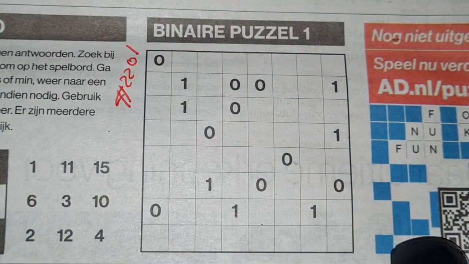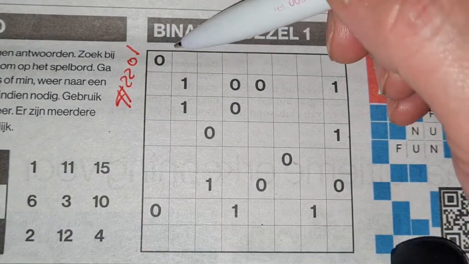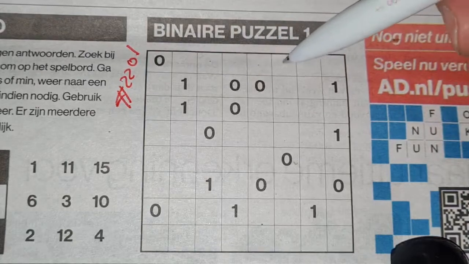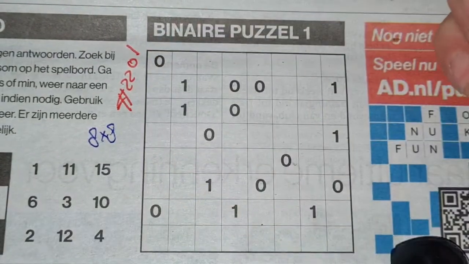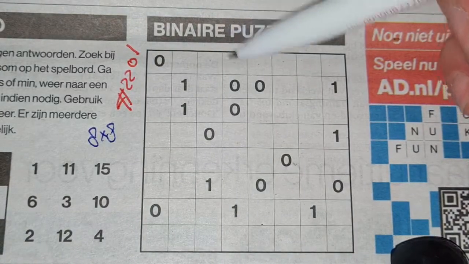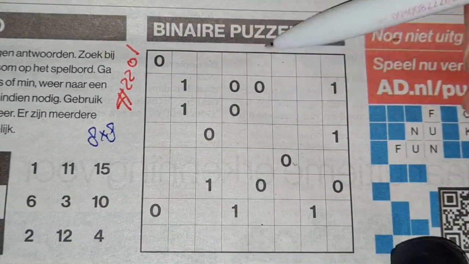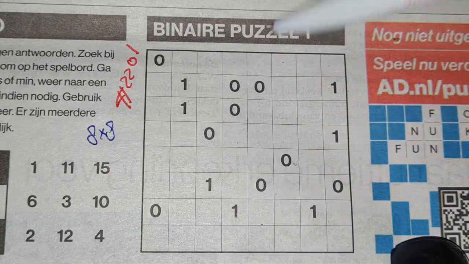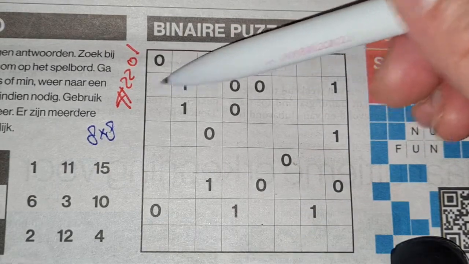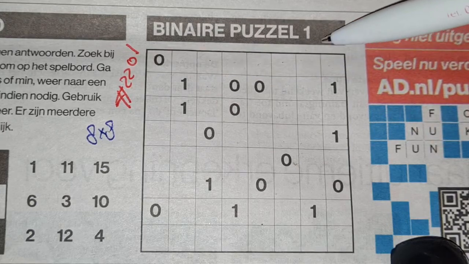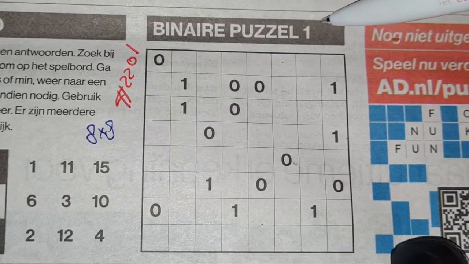And what kind of binary puzzle is this one? Let me count. 1, 2, 3, 4, 5, 6, 7, 8. It's an 8x8 binary puzzle. That means in a row or in a column, there are always 4 ones and 4 O's. Alright, so let's get started.